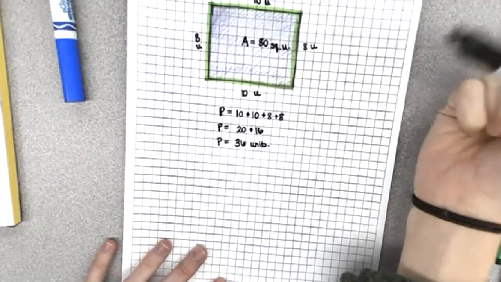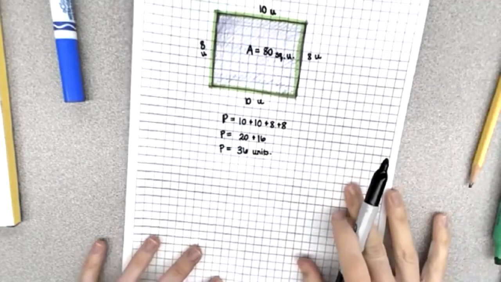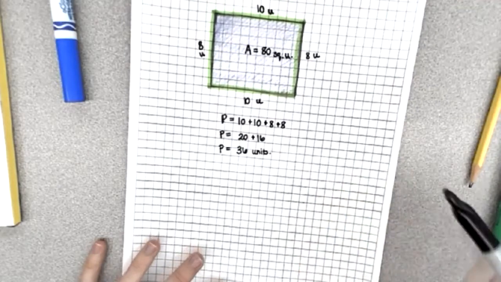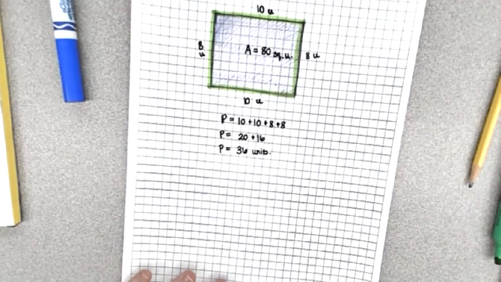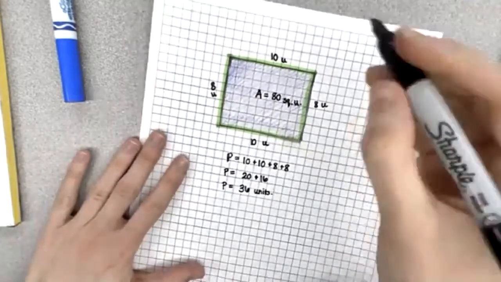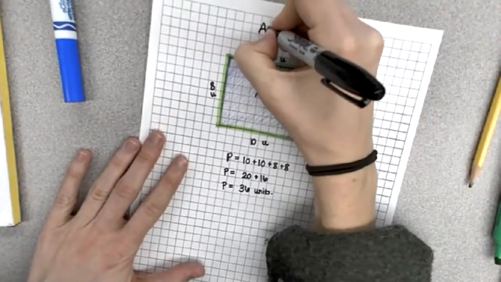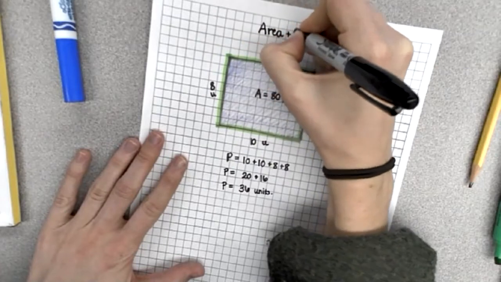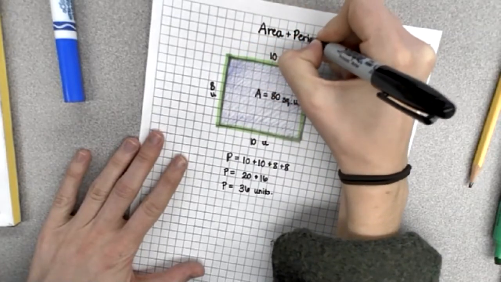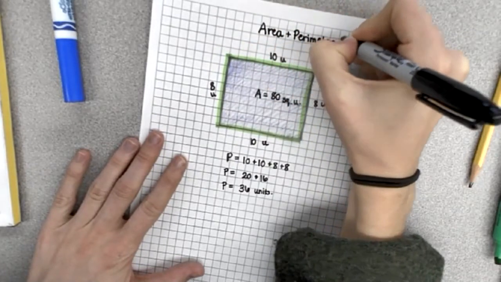Okay, so right now I'd like you to pause the video and get a rectangle in your journal, and let's title the top of this Area and Perimeter Notes.